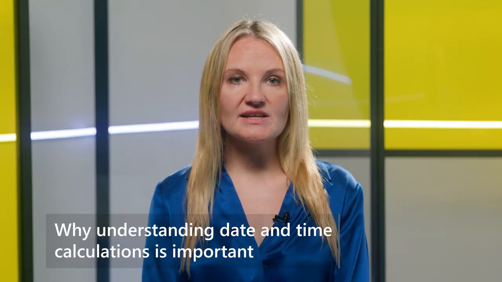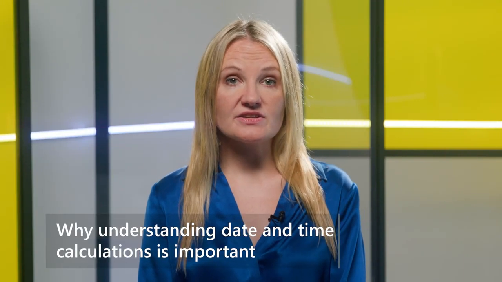Every day you calculate dates and times, asking questions like, how long do I have to get to work? Or how many days do I have available to complete that project? Data analysts also ask date and time-based questions about their data sets, and they can calculate answers using Excel's date and time functions and formulas.